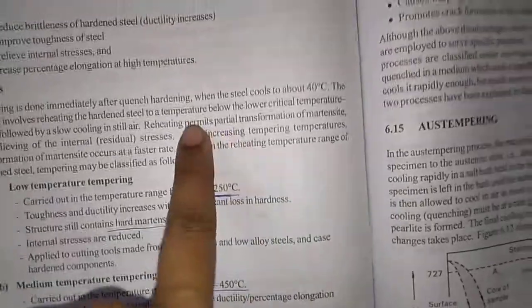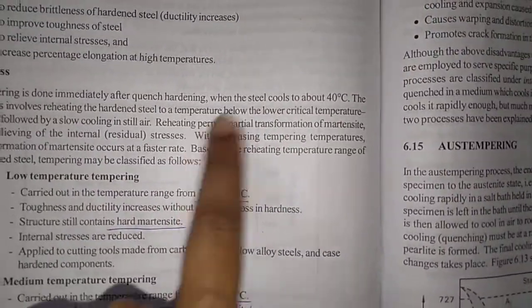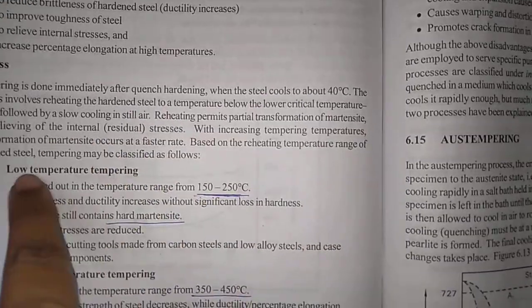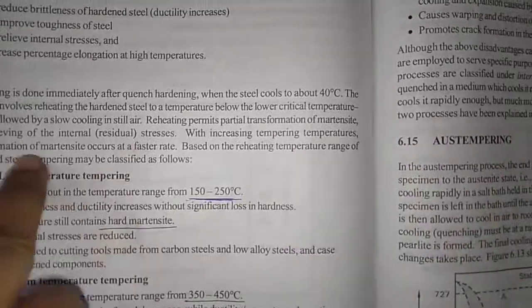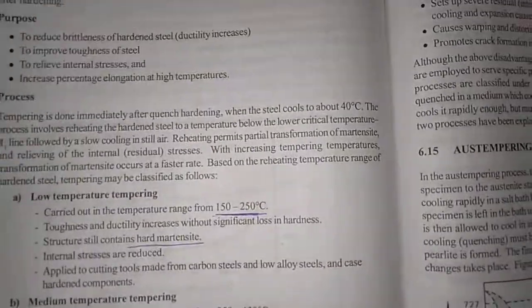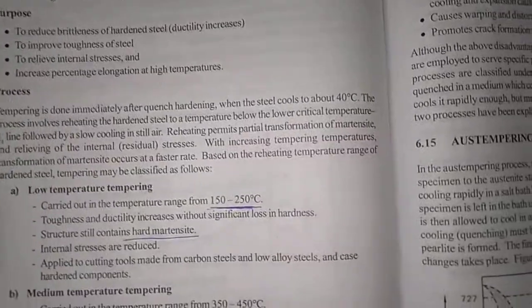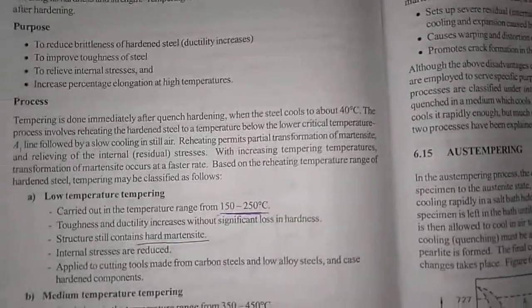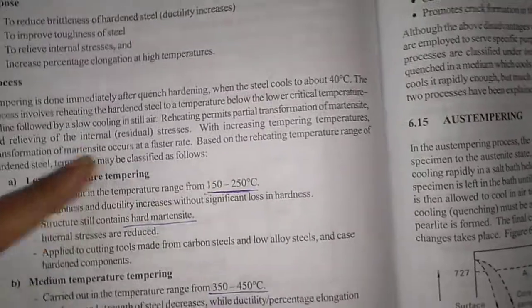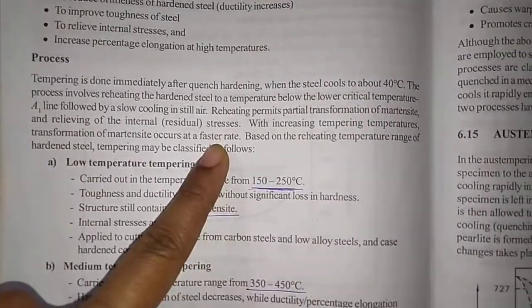What happens? That reheating will permit the partial transformation of the martensite. It will transform that martensite and relieve all the internal residual stresses. Whatever stresses were left, all those will get relieved because you are reheating it. With increasing tempering temperatures, transformation of the martensite will also occur at a higher rate.